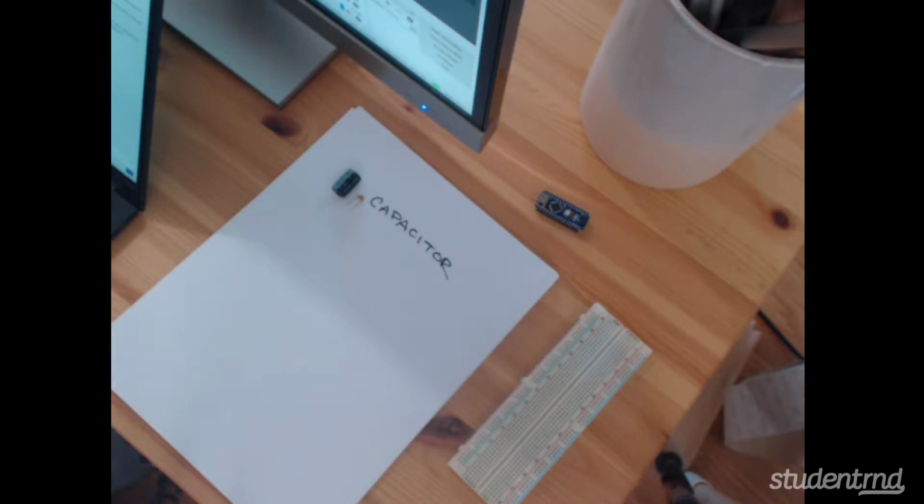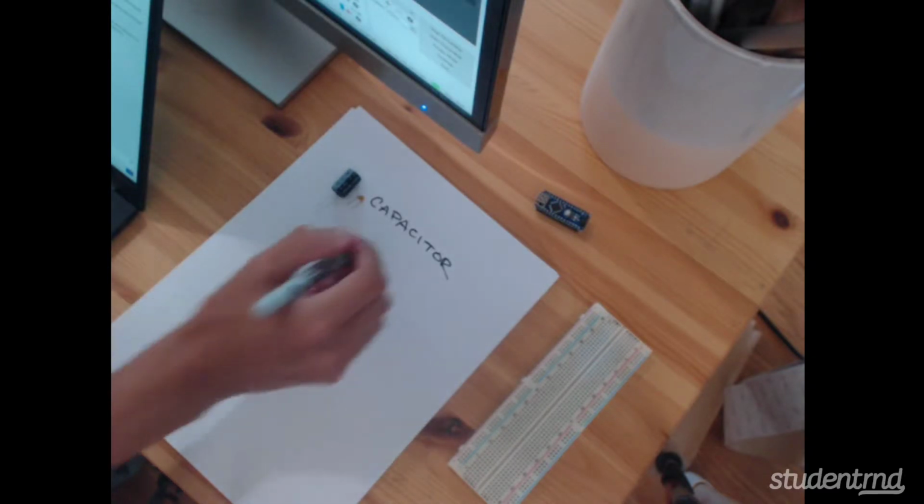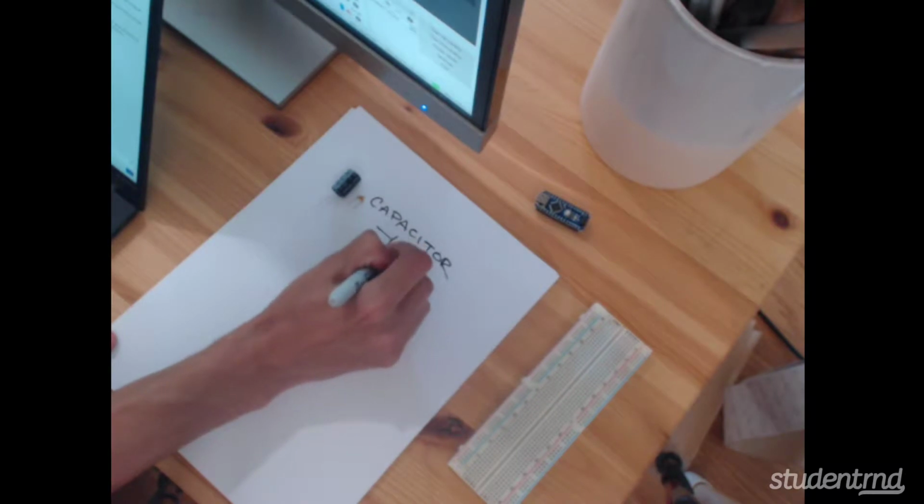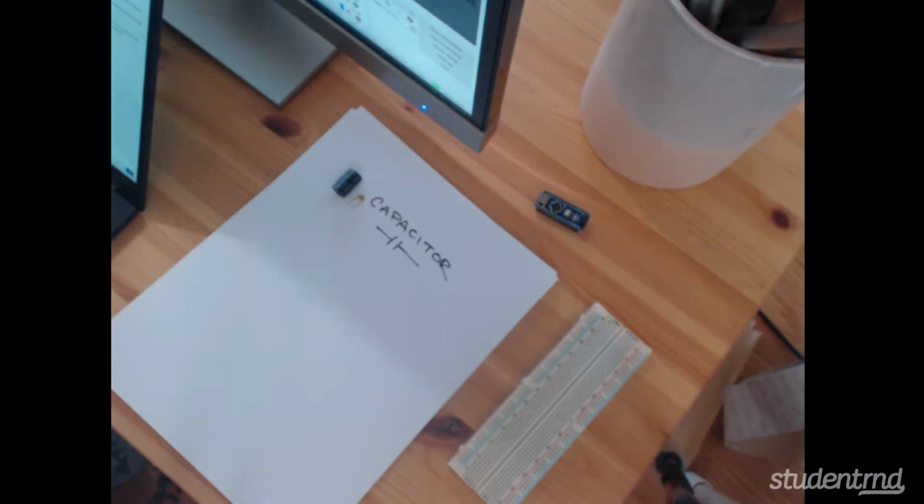So this is called a capacitor. And whenever we're talking about capacitors, we're going to draw this symbol. That's a capacitor. Whenever you see one of those, you can be sure that you know what it is.